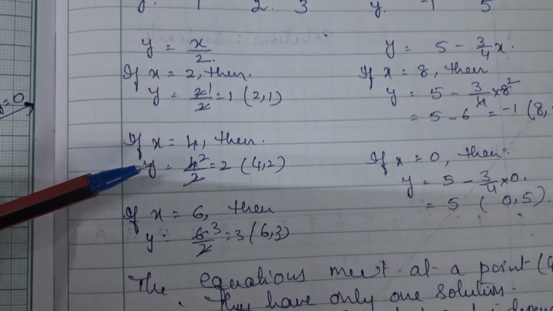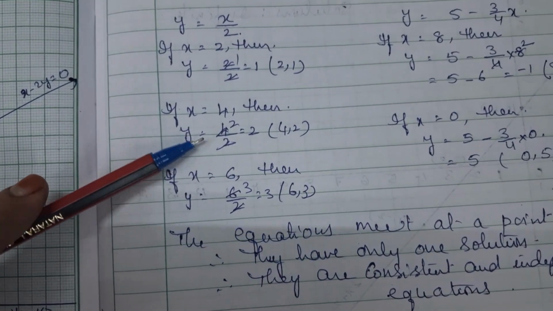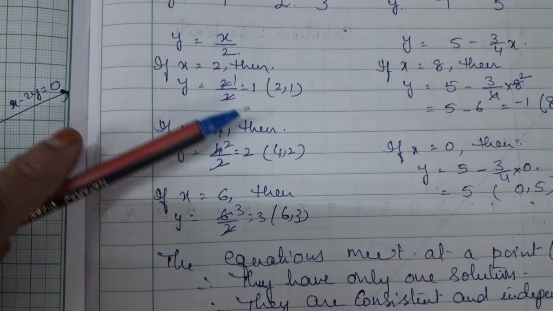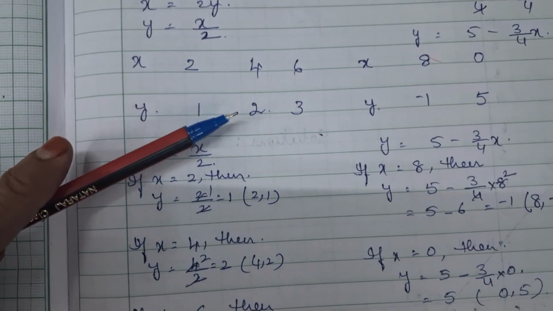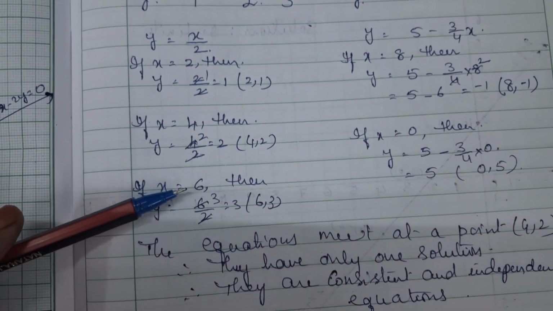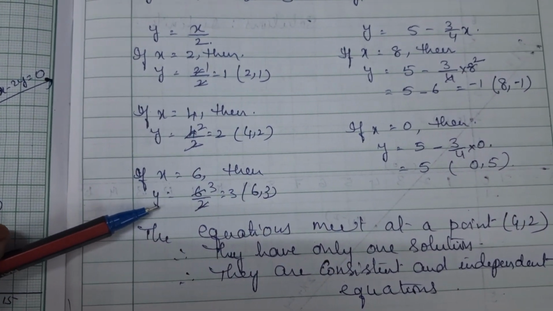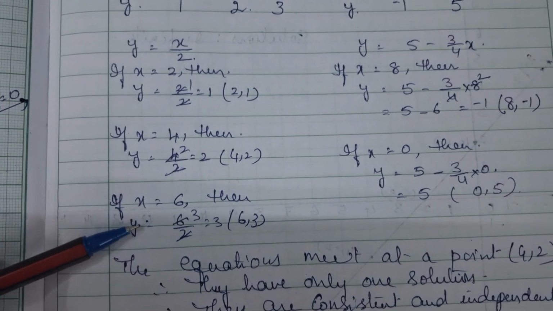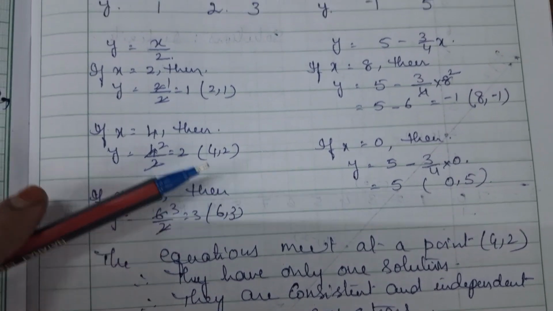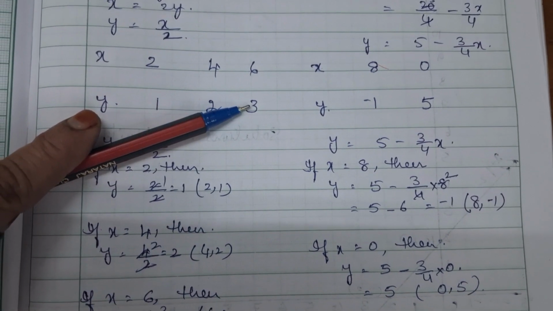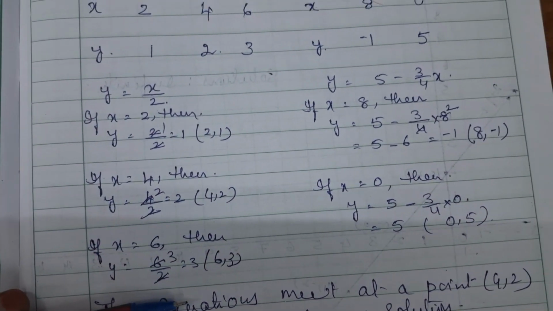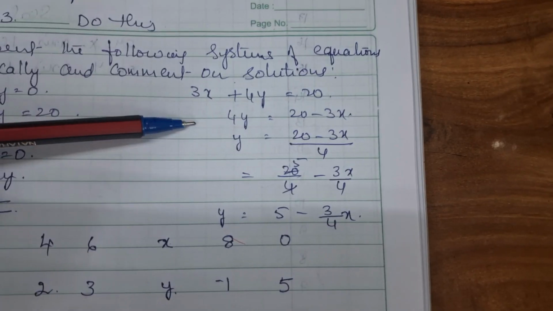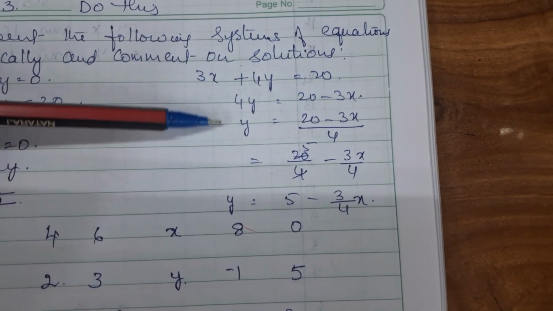Now if x I have taken as 4, then y is equal to 4 by 2. That is 2, 2 2s are 4, so the ordered pair is 4 comma 2. And I have taken x value as 6. If x is 6, y is equal to 6 by 2, that is 3. That is 6 comma 3 is the ordered pair. Okay, so I have got the ordered pairs here for one equation, and the other equation that is given to us is 3x plus 4y is equal to 20.